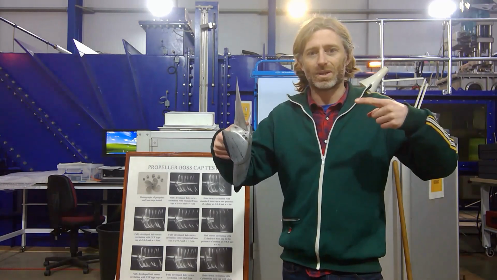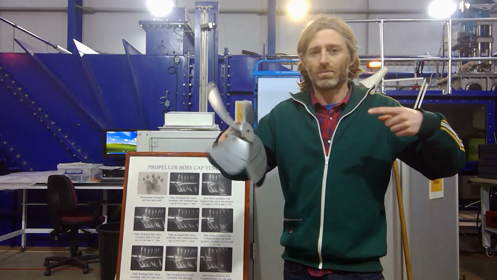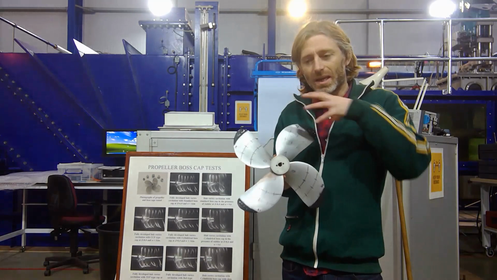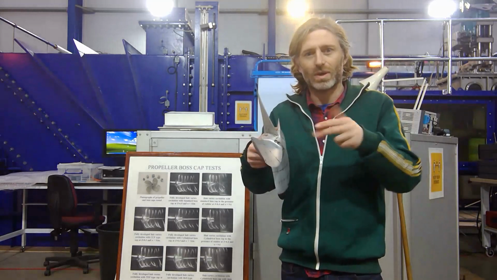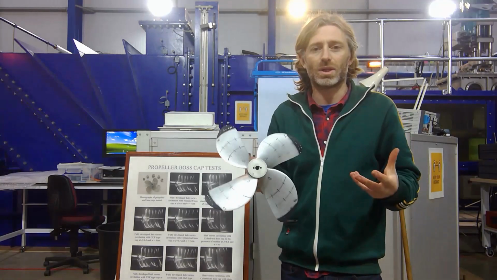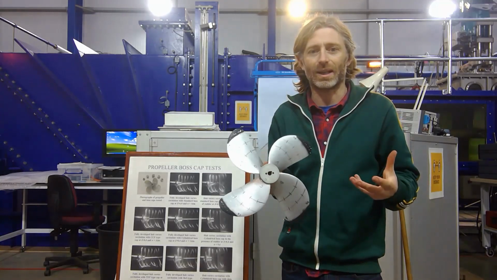The third parameter that we really think about is the water inflow, and that's equivalent to the ship speed. So there's a relationship between water inflow, RPM, thrust, and torque, and we can use those values to actually calculate efficiency. The cavitation tunnel's been testing propellers for nearly 70 years.